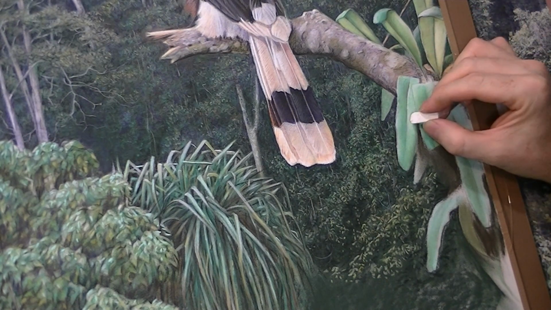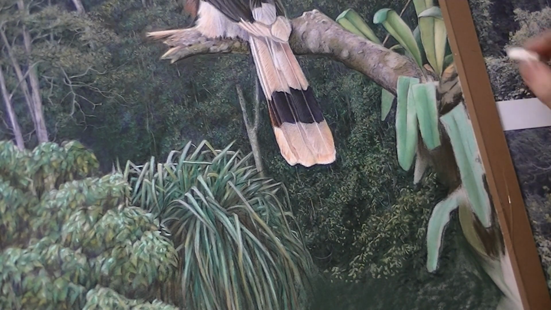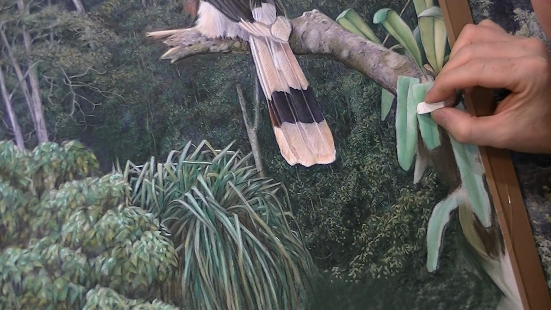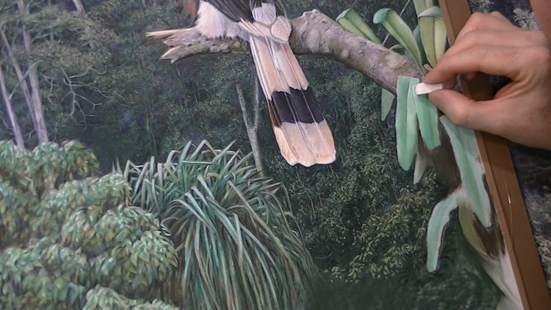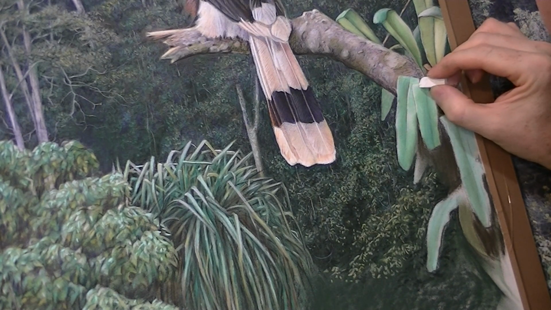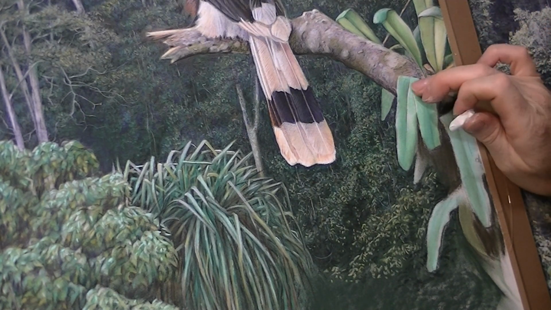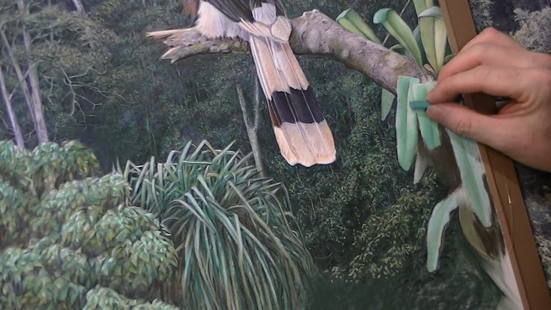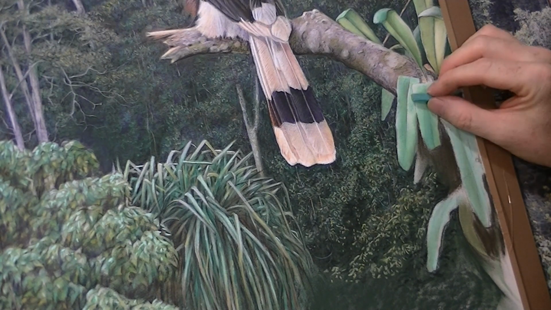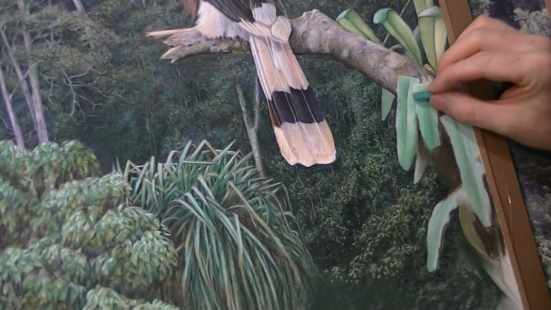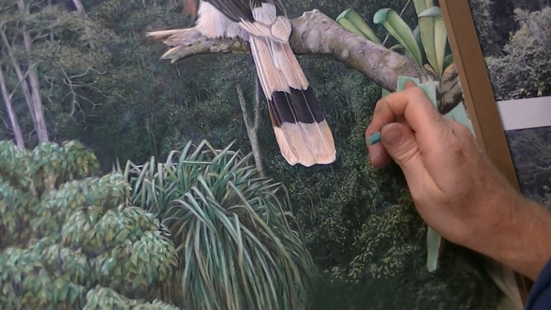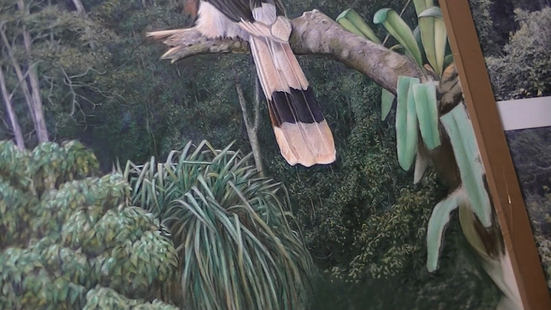Lots of subtle colours, lots of highlighting. I want everything to be slightly bolder in this area here. So I'm going to be applying lots of pigment, lots of layers. I want the effect that when you look at this painting from a distance, these greens will stand out a lot more. So more layers here. That's important, and richer, more vibrant colours.